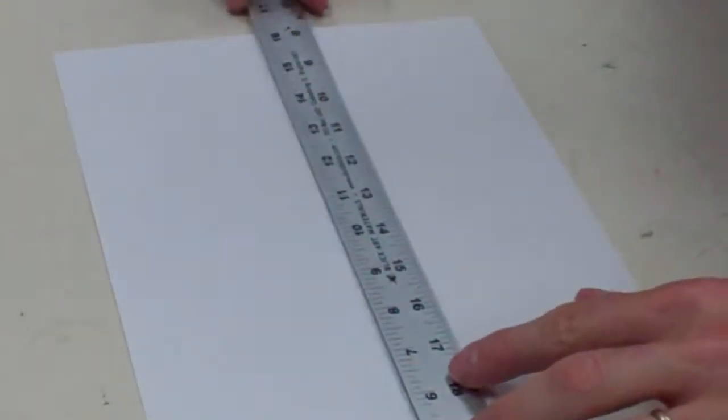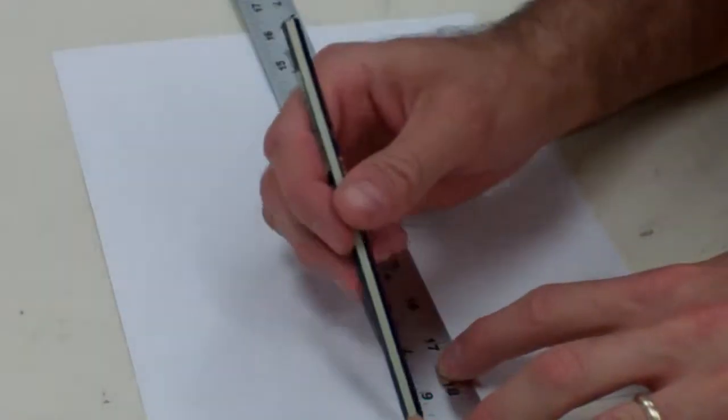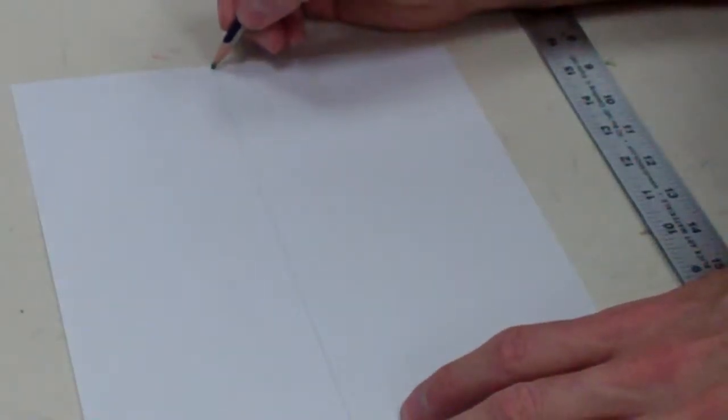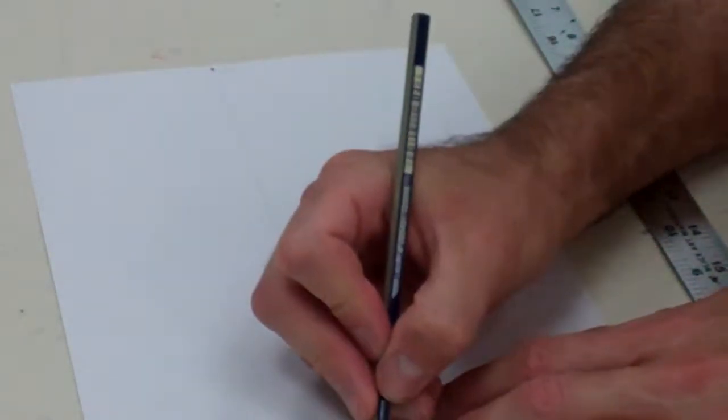Now let's move on to two-point perspective. If you saw the demonstration on one-point perspective, it's just using 2 points. Basically, you start off with the same horizon line, or eye level, and now instead of just putting one vanishing point here, I'm going to put 2, one on each end of the page.